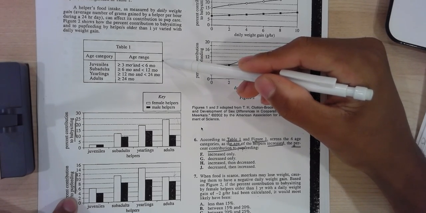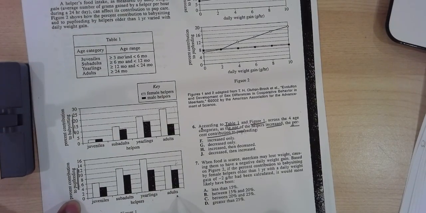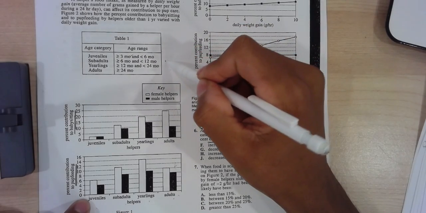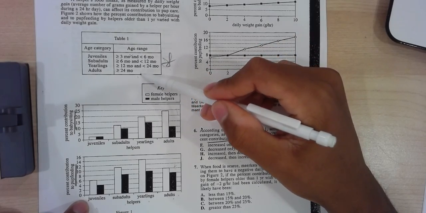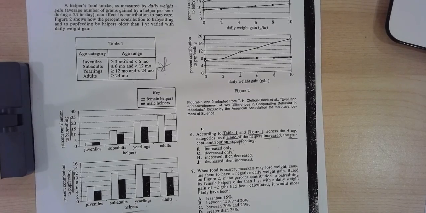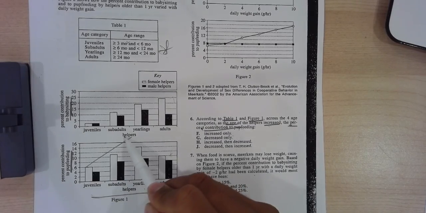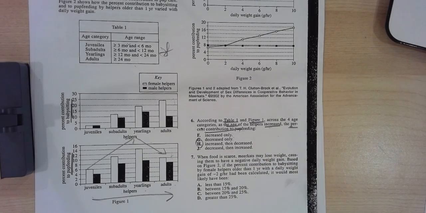The ages. Good. Because look at the x-axis. It goes from juveniles to subadults to yearlings to adults. It's kind of intuitive that adults are older than juveniles. However, if it wasn't intuitive, this is where it explicitly says it, because you can see it goes from 3 months to 24 months. That means age is increasing. What they were asking was, as age increased, percent did what? So as age is increasing, as we go across the x-axis this way, what is happening to my y? So we're going up, and then we're going down. So it's increasing, then decreasing. So it's age. All right, 7.